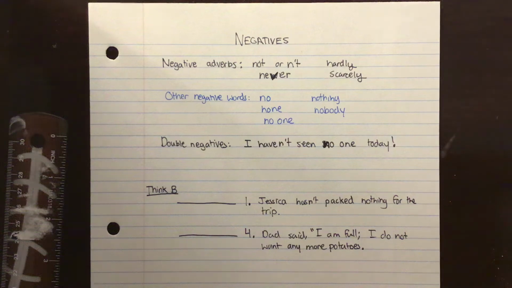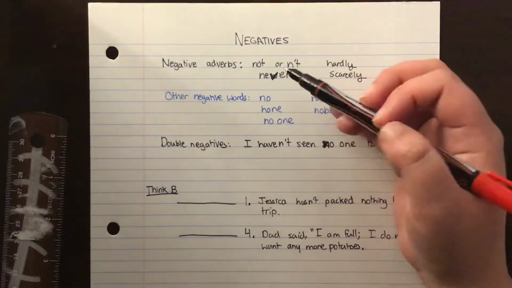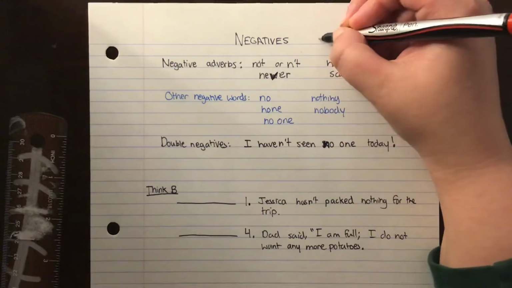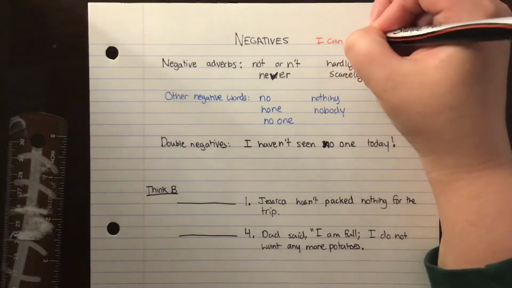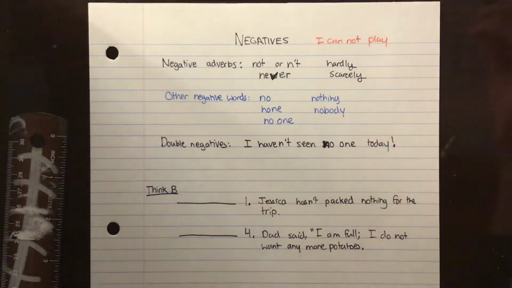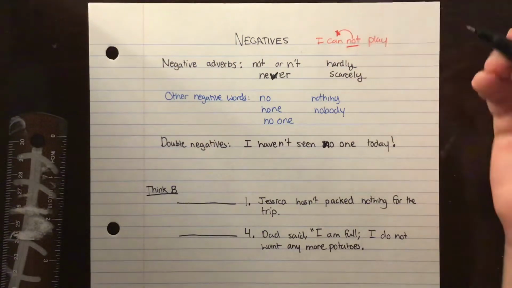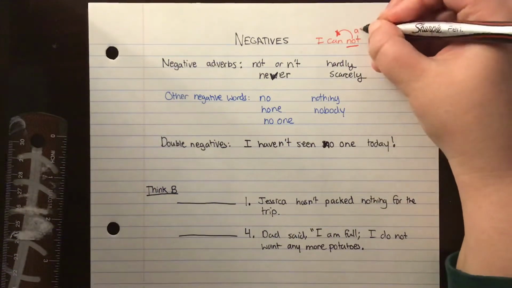Good morning, grade 4s. Today we are going to talk a little bit about negatives. Now, negatives are really cool because a lot of negative verbs actually are adverbs themselves. For example, if you say, I cannot play an instrument, the not here is describing or changing the can, and therefore it is an adverb.